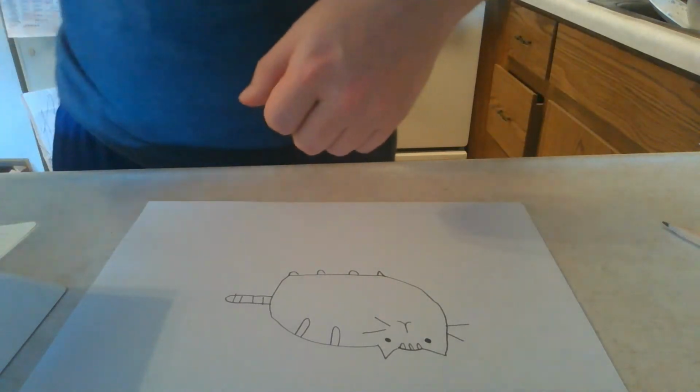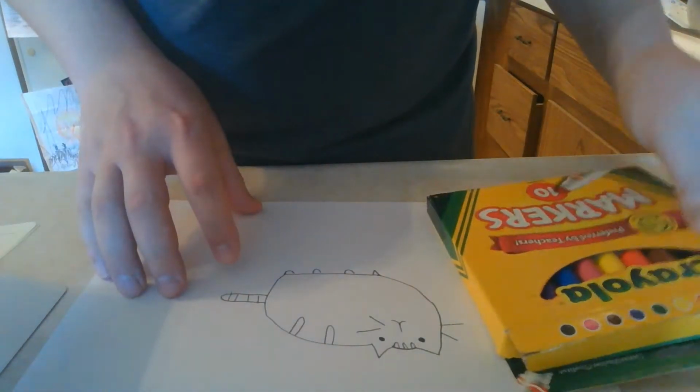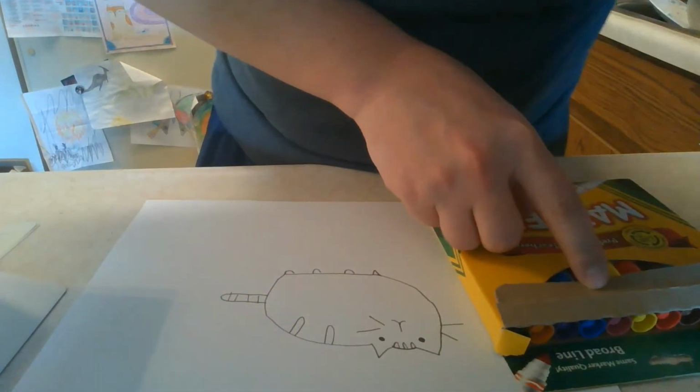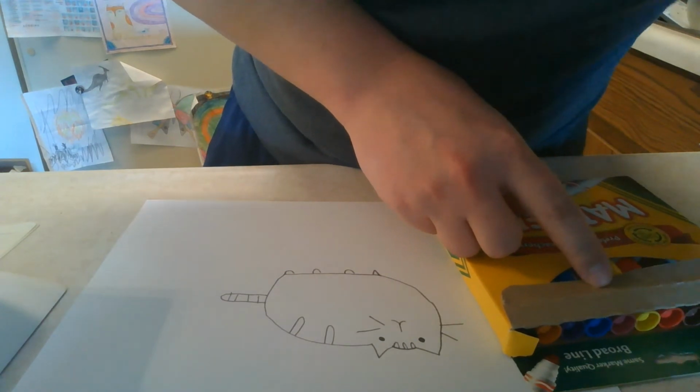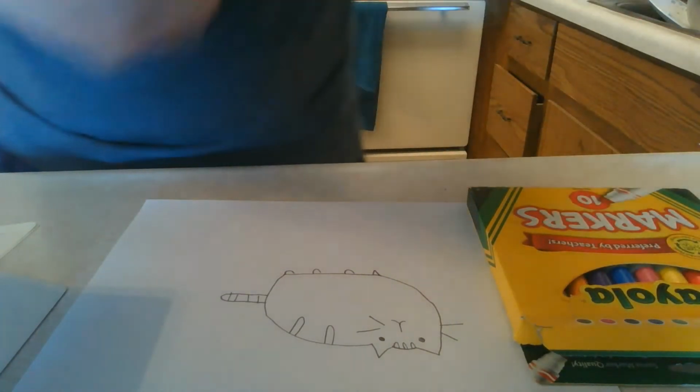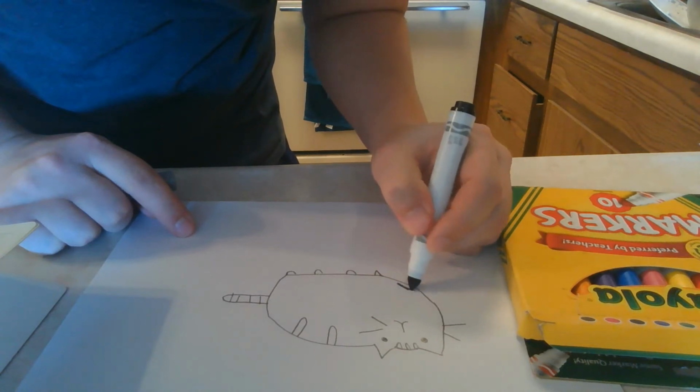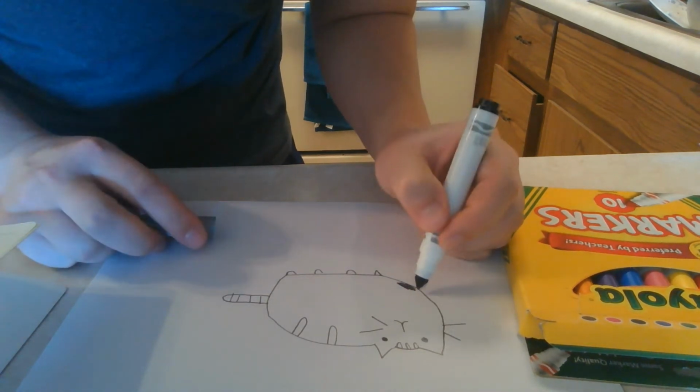Next part, I'm going to color him in. I have my markers right here. I'm just going to go with a gray. I'm going to color him in. Oh, this one's black. It has a gray cap. No big deal.